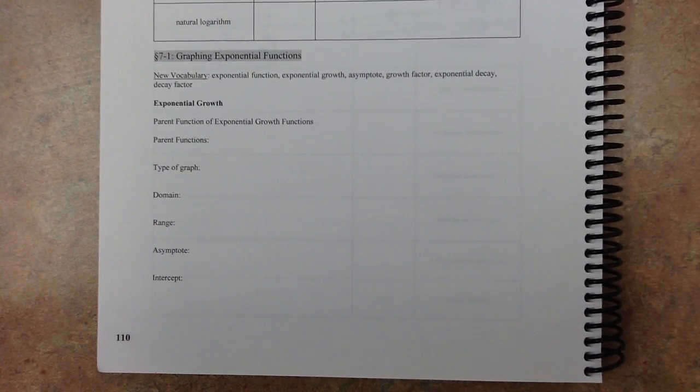Alright guys, we're going to be doing something called graphing exponential functions. We've been dealing a lot with exponents and exponential properties, so we're going to see what their graphs look like. So first topic is exponential growth, a function that increases.